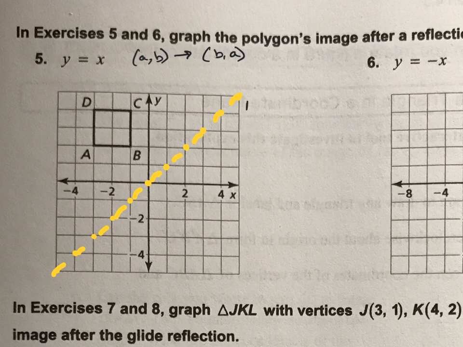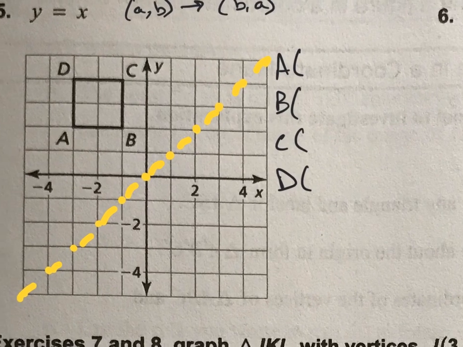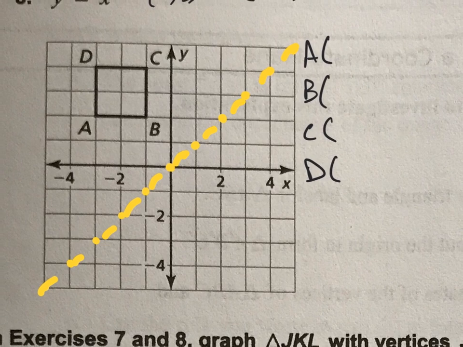So here's how we do this. I want you to write down all of the coordinates, A, B, C, and D, that you have. Go ahead and write them all down. And these are not going by twos.